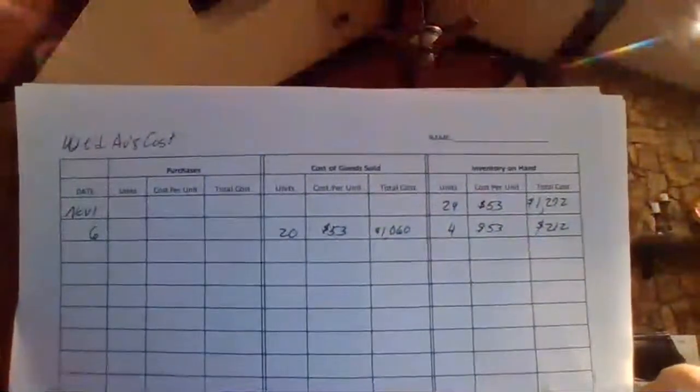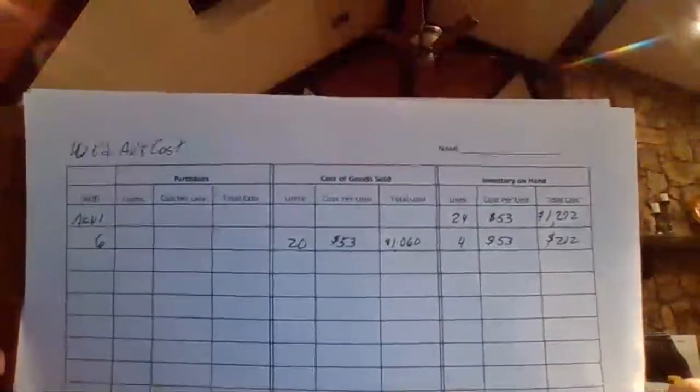We have 24 units at $53 a unit. Total cost of $1,272. On November 6th, we had a sale of 20 units. It would be at $53 a piece, be $1,060. Drops us down to 4 units at $53 a piece, $212. Identical to what we've had before because there's only one price.